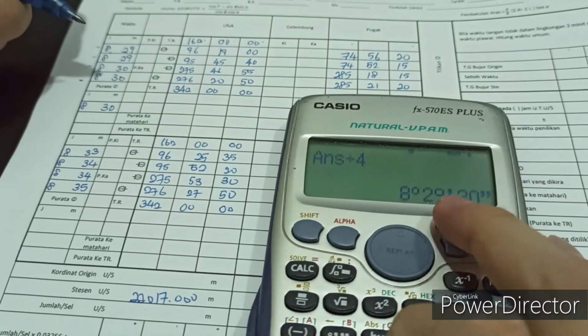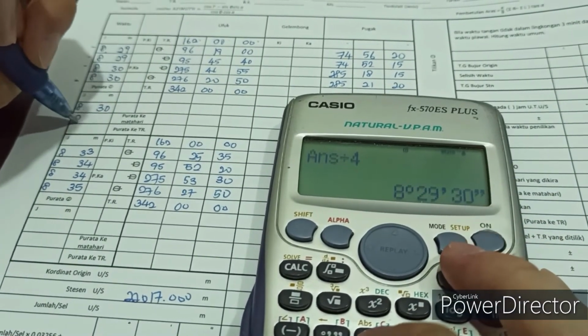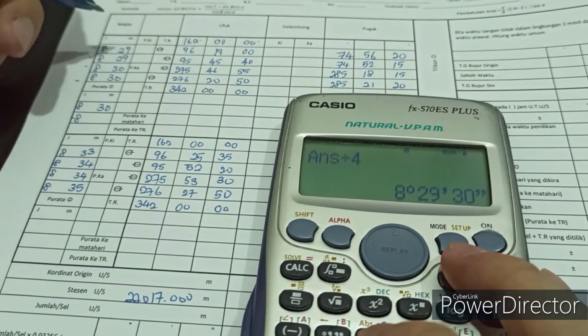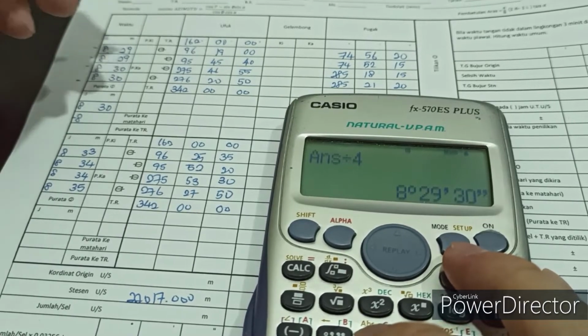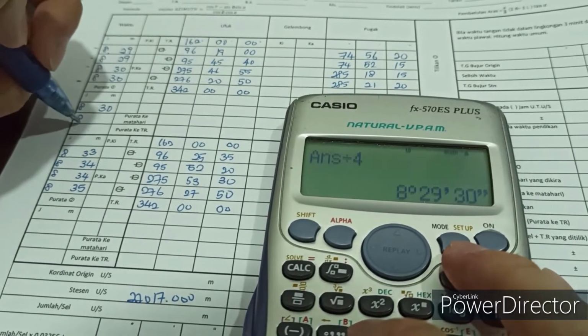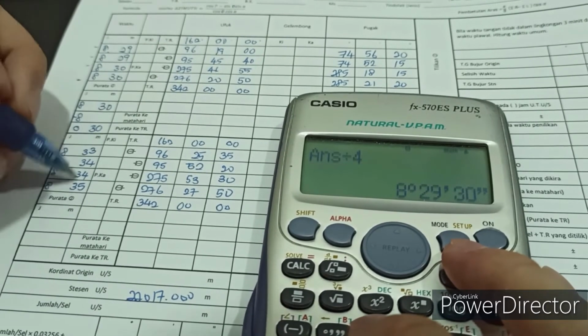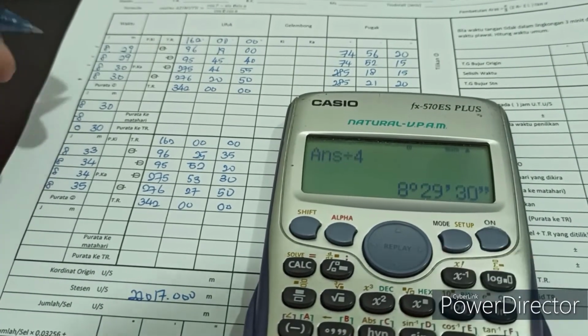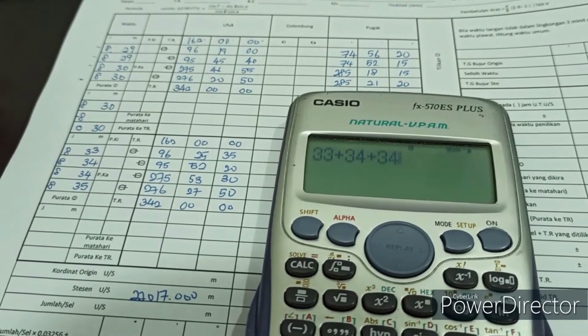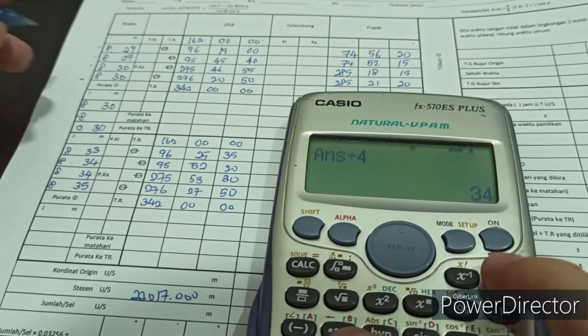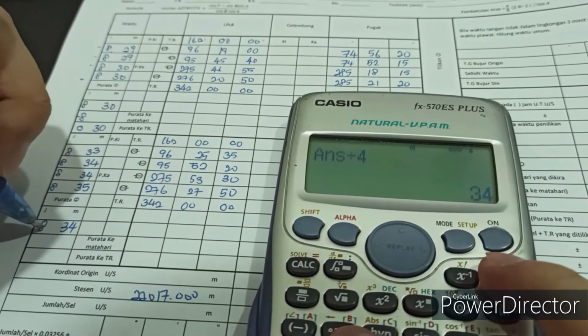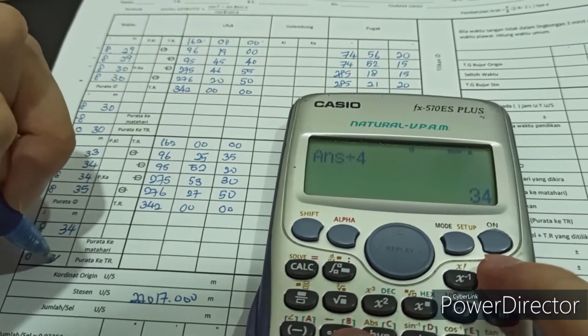We round off. Here we have to minus 8 because we have to convert it to universal time. Same with this one, we get a mean of 34. Minus 8, so 0, 8, 34.